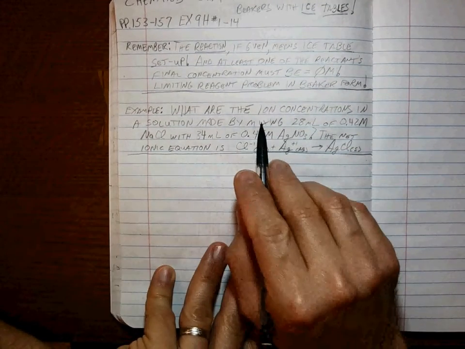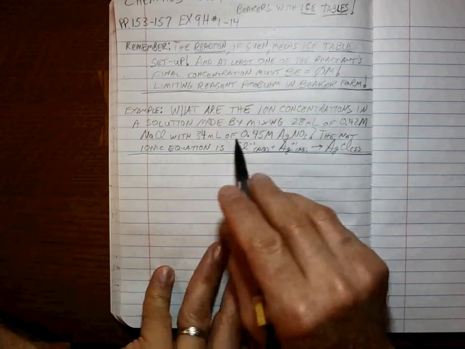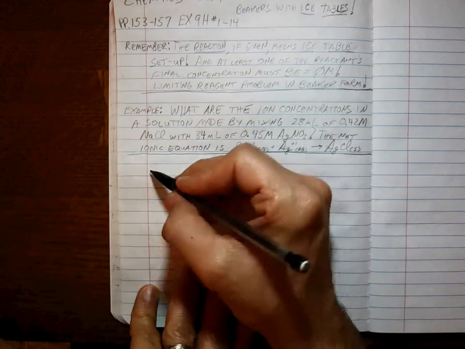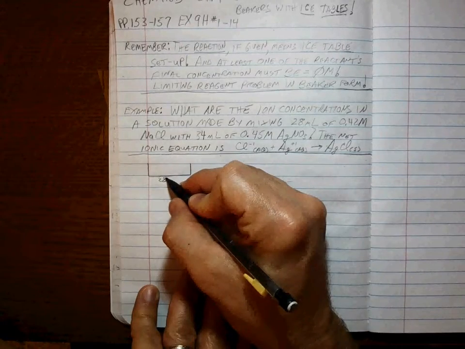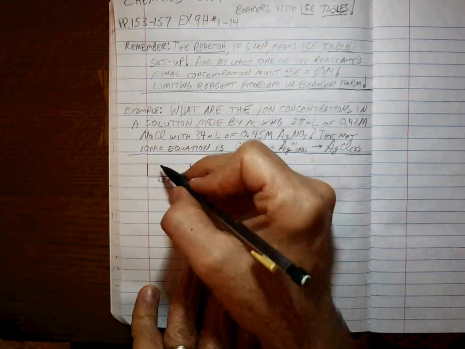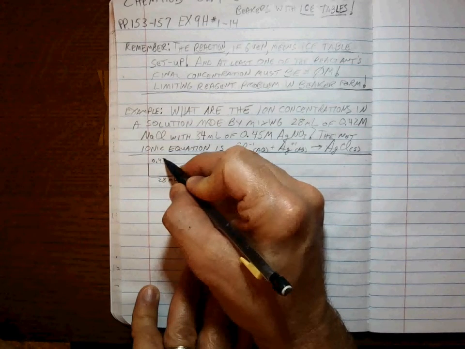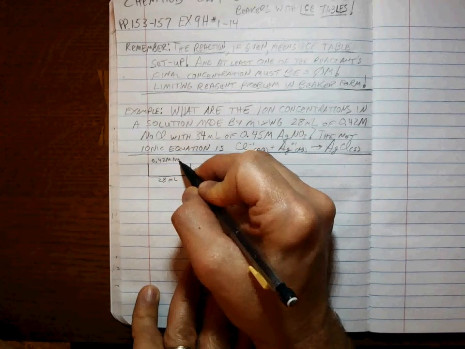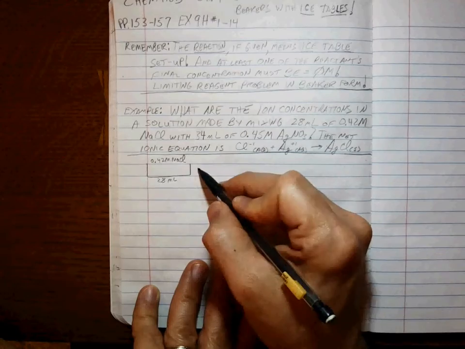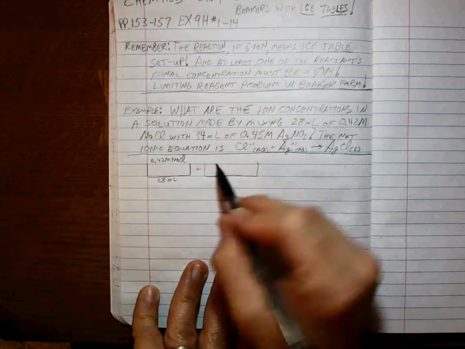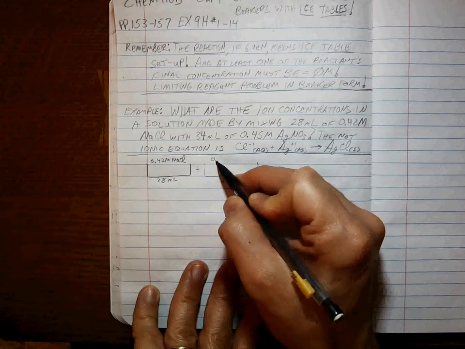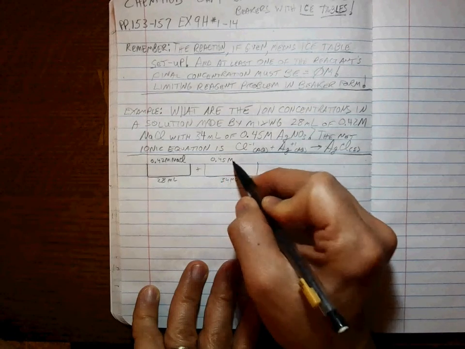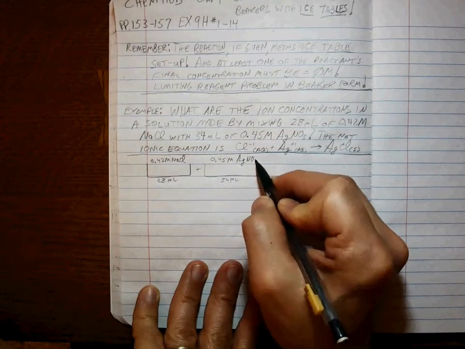Alright, what are the ion concentrations in a solution made by mixing 28 milliliters of 0.42 molar NaCl with 34 milliliters of 0.45 molar silver nitrate?